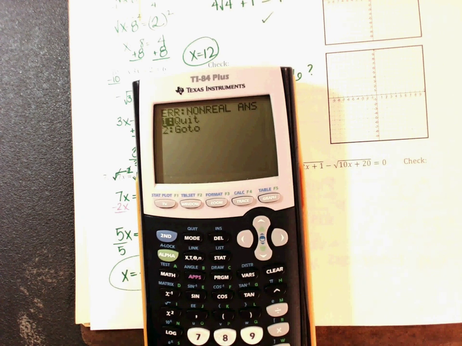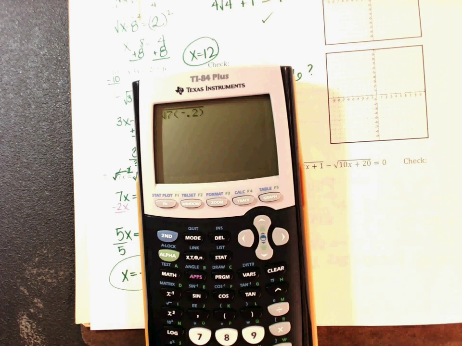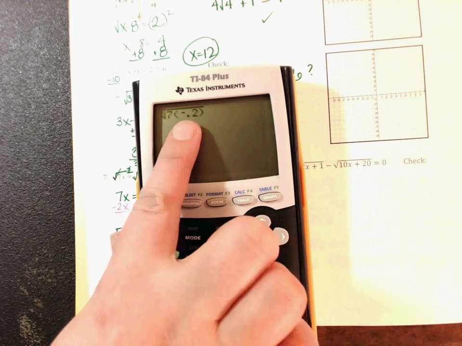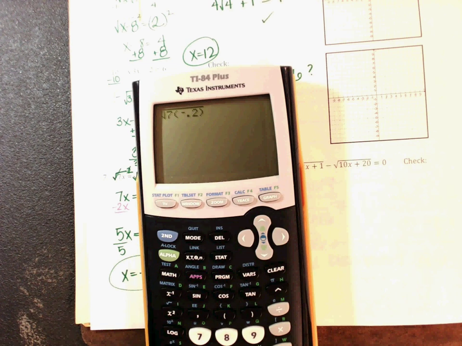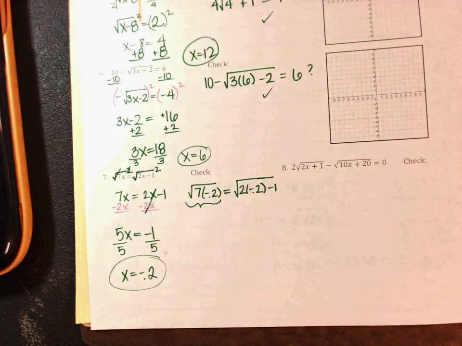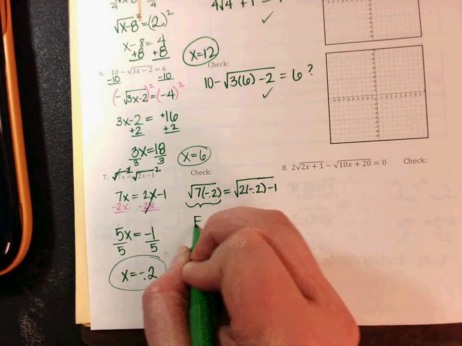Why is that? What are you not allowed to take square roots of? Negatives. What's the number in the middle? Negative. Now, is there an imaginary solution? Yes, but we're not in that unit, so we're not going to count them. So you would just say, this is extraneous.